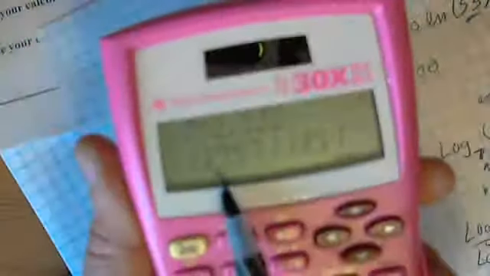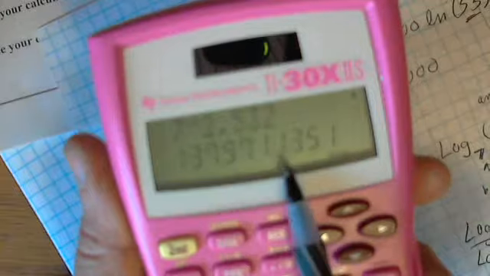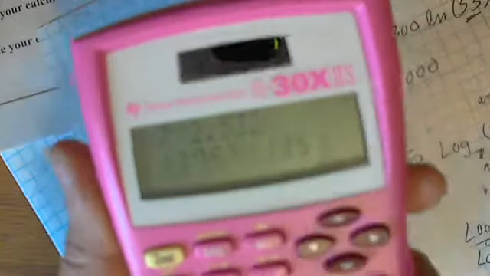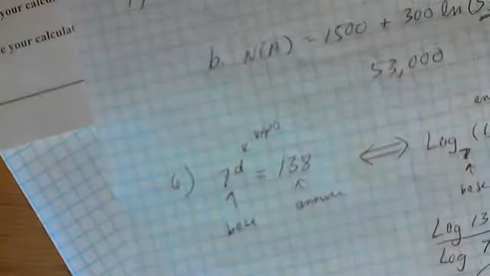And I do, 137.97 blah blah blah. The reason it's not exactly 138 is because we had to round our answer. So again, you can check these problems when you're done.